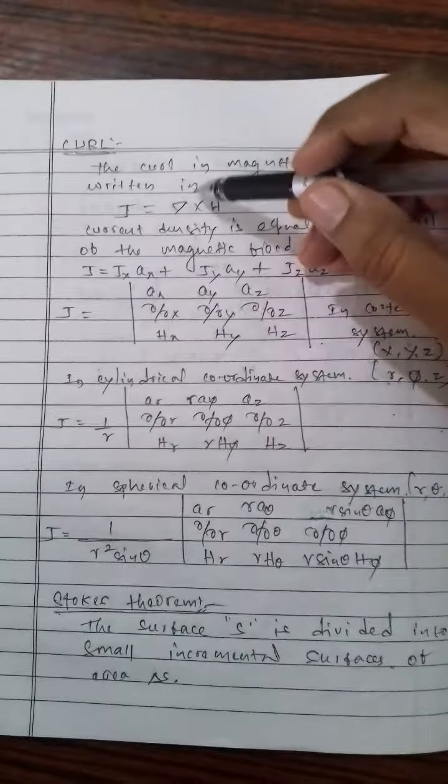Now the magnetic flux can be determined by the integral of B dot dS, where B is equal to 2.0 upon r into a phi, dot d phi.